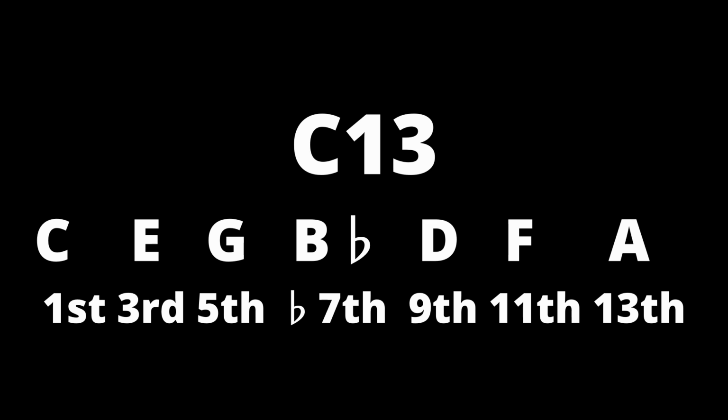Finally, it's the C13 chord. If you take the C major 13th chord but use the flat 7th note we saw in the minor 13th chord, you get the notes C, E, G, B flat, D, F, and A.